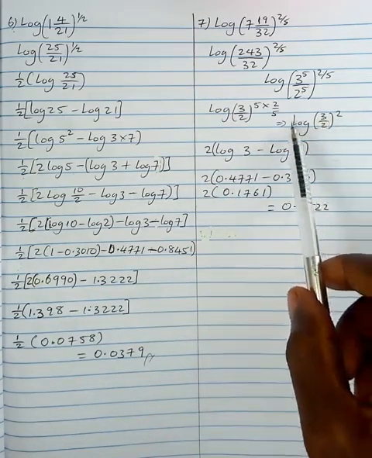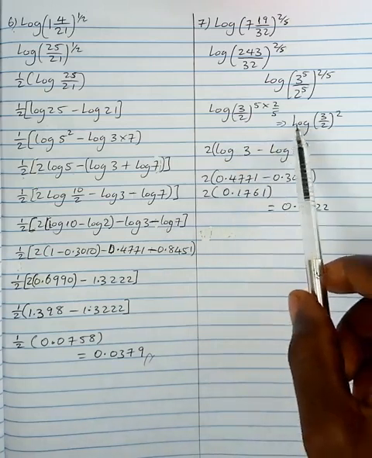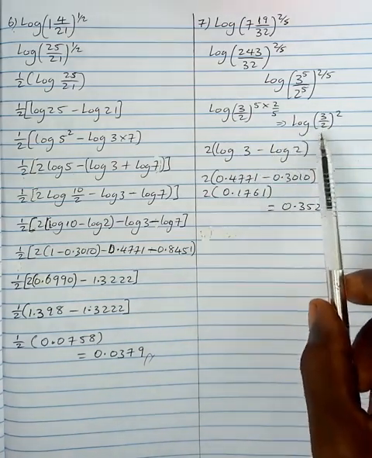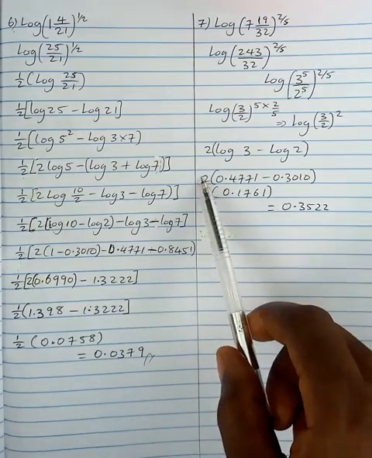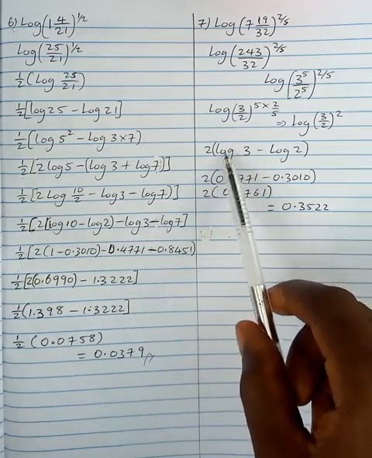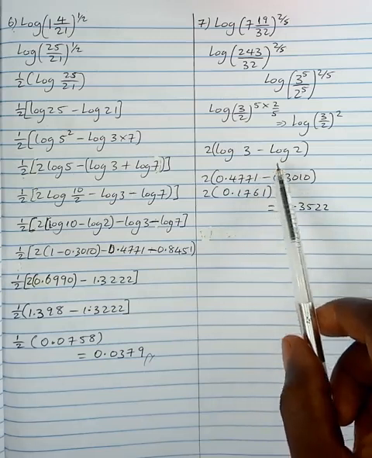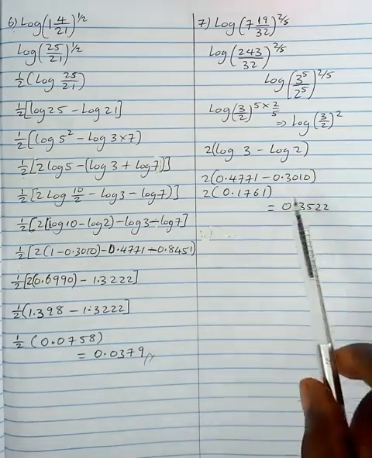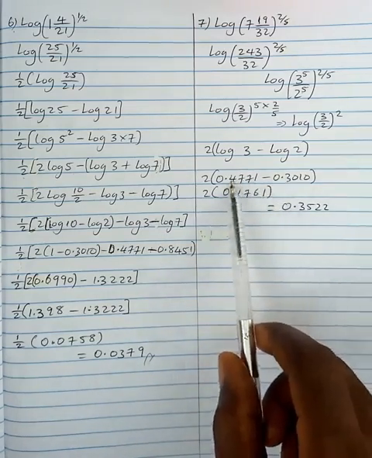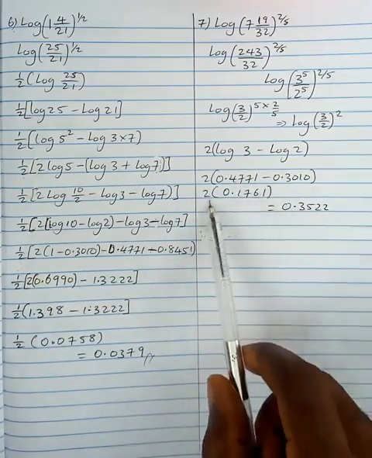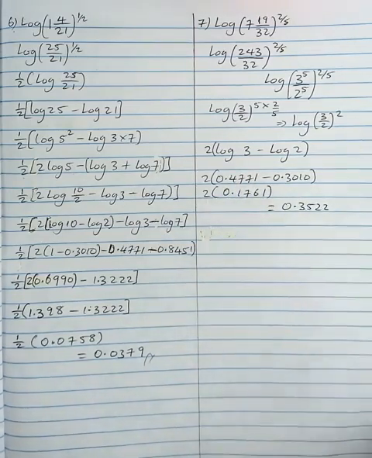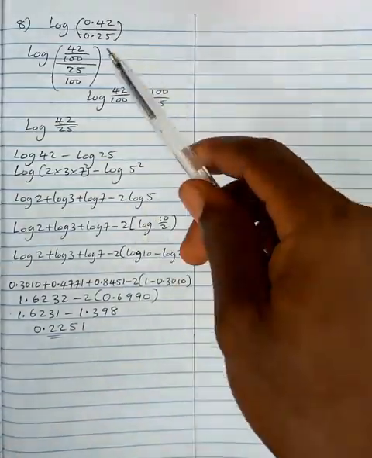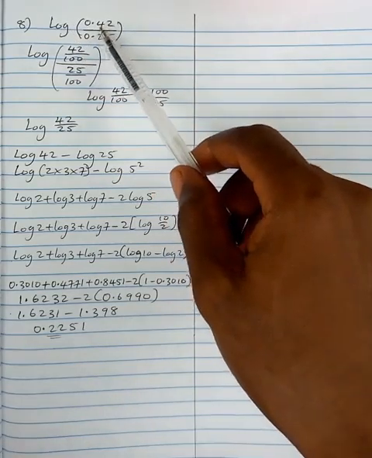Now this log 3, I have to separate this one as well. So we now have log 3. Instead of division, we now have minus. Now we have log 2 here. Now at this point, we now have 2 bracket. Log 3 is 0.4771. Now we have minus log 2 is equal to minus 0.3010. Now this whole thing, this minus this will give me 0.1761. 2 times this will give me 0.3522.